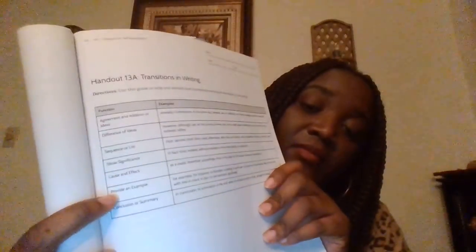So for the first one, it says provide an example transition. So we're going to go back to our key on 13A. So the first one says provide an example in transition. So that will be the box, the second from the last box. Provide an example. Let me focus it here. I'm sorry about that. Ooh, it's not focusing. Yeah, here. Okay. So we're going to go on this list.